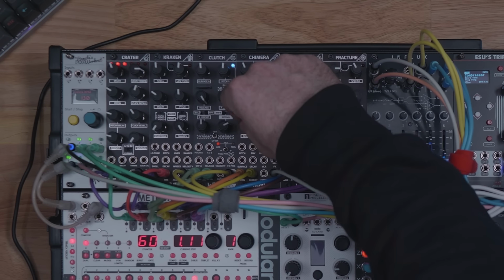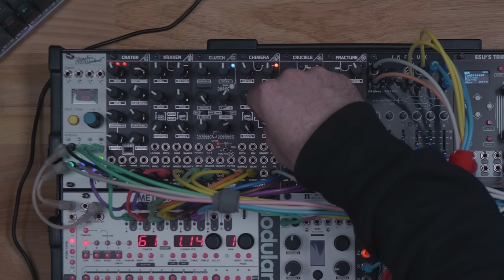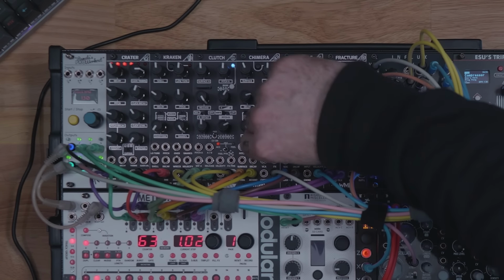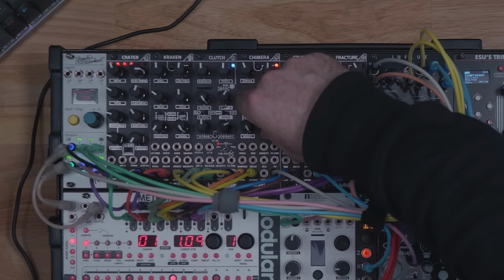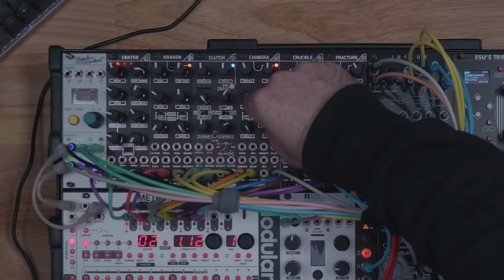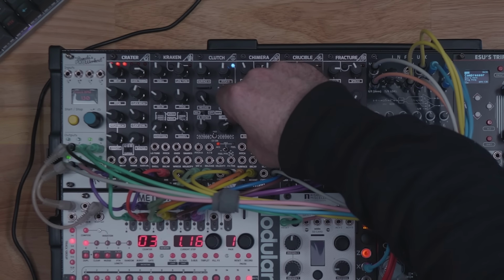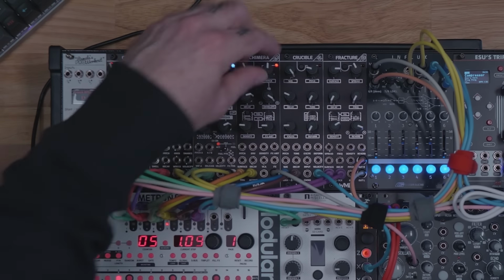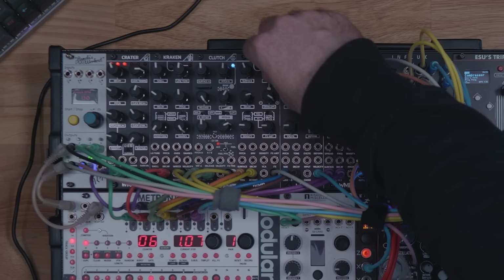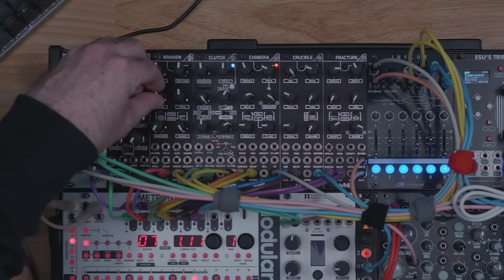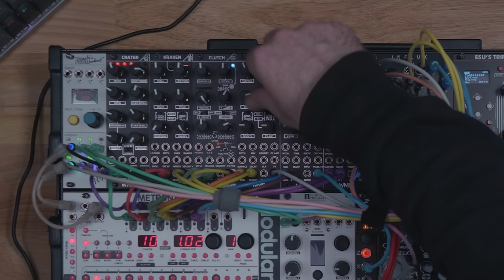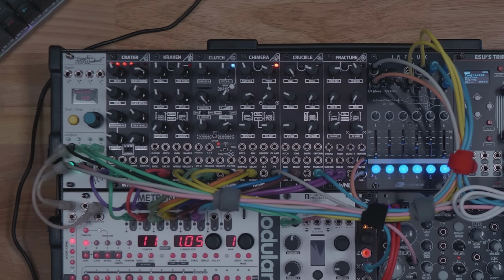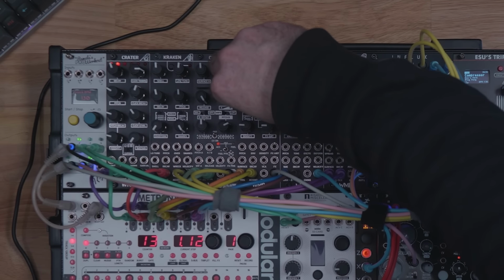And then this effects thing, which has a couple modes, as does over here. That's cool. That's cool.